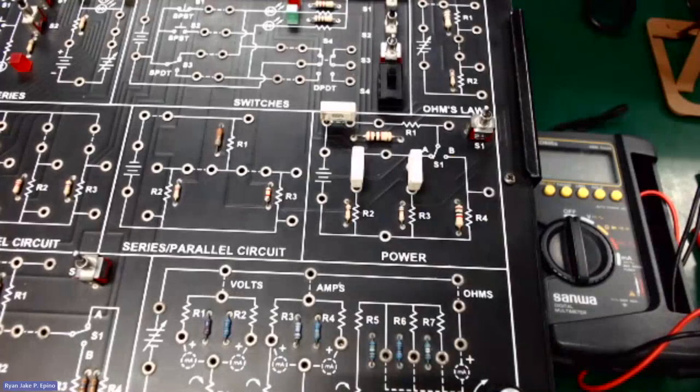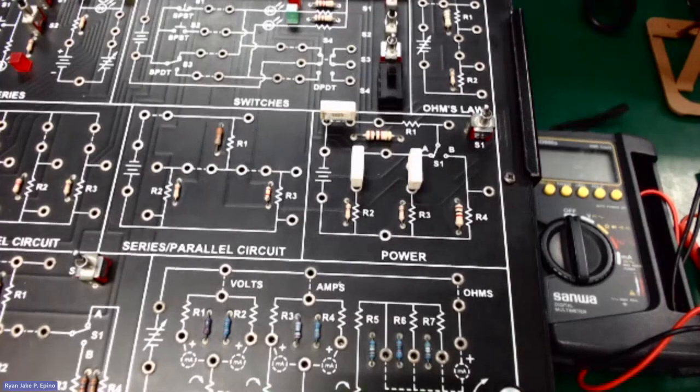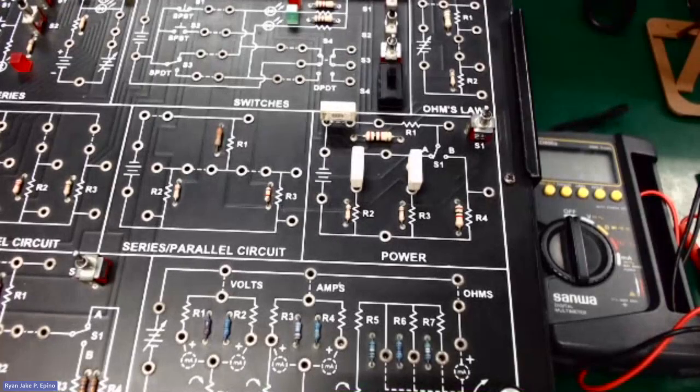It says here that you need to get the value of your resistors by color code. I already attached the picture of your resistors 2 and 3. Now we will measure the voltage drop for R2.